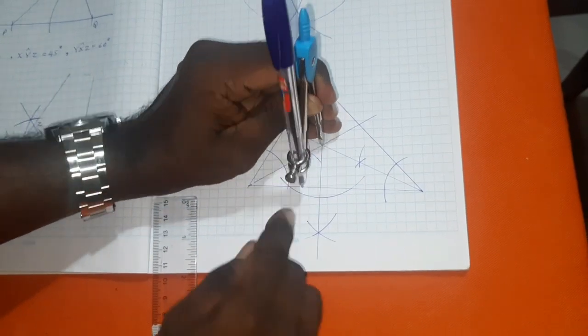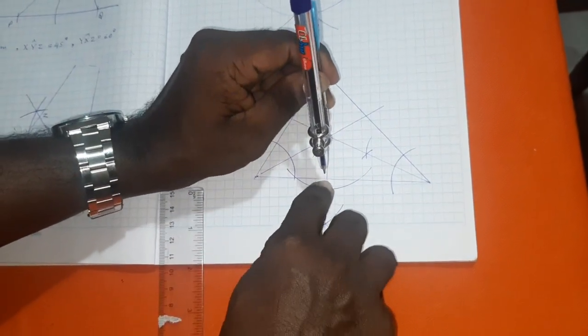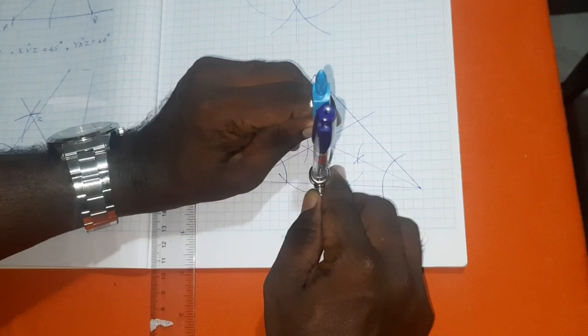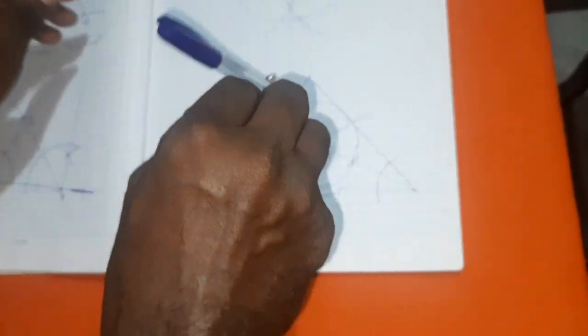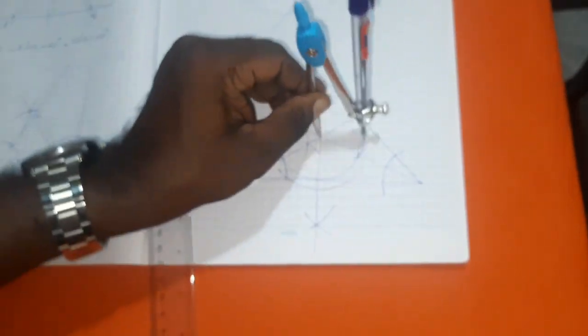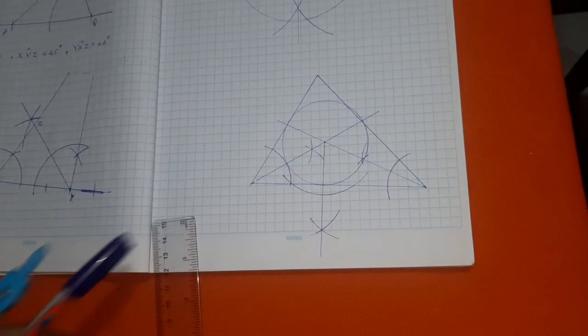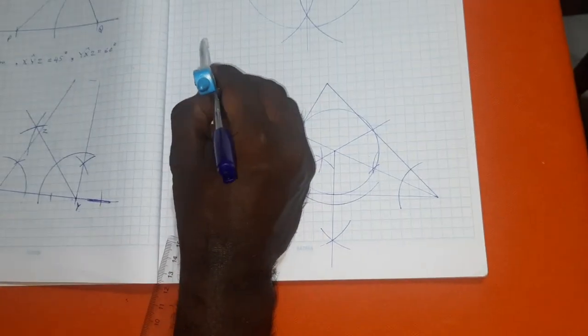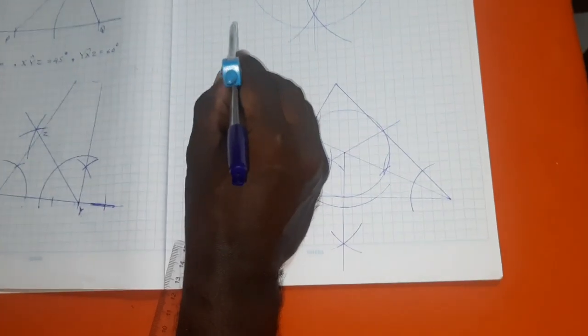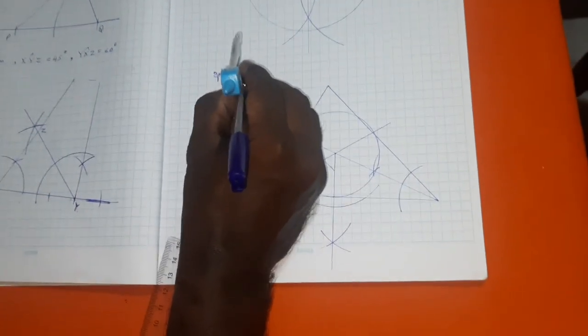Thereafter, you have to keep the compass on the point where we have drawn the angle bisector, and from there we have to take the length through the perpendicular that we drew. Then draw a circle. So this circle is known as the inner circle of the triangle.